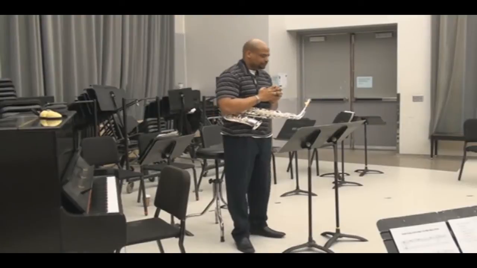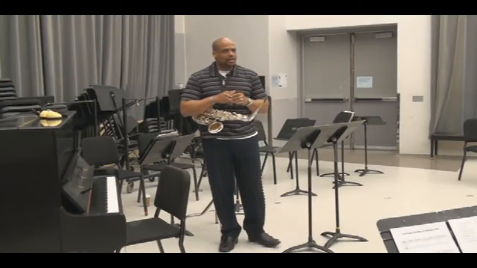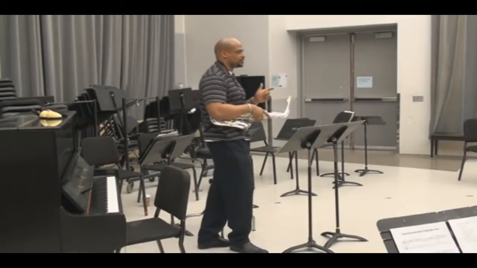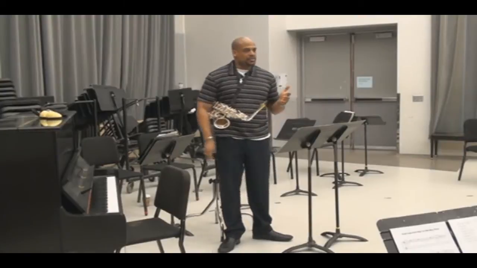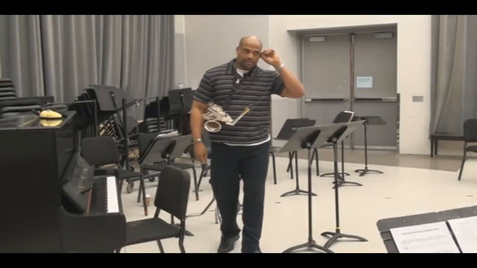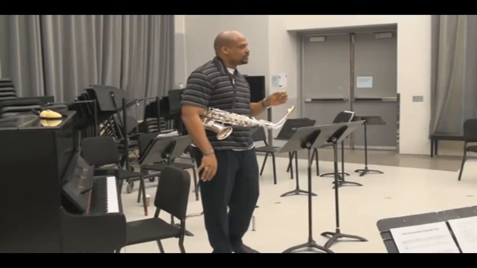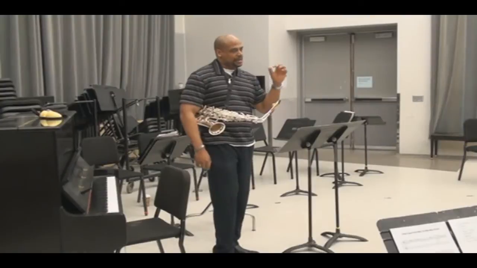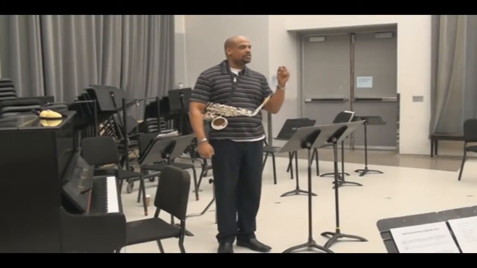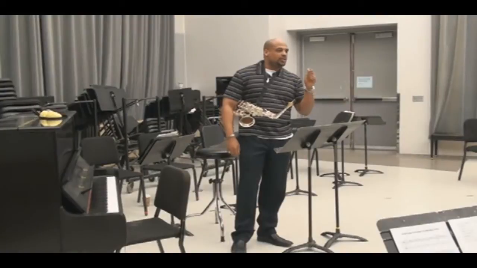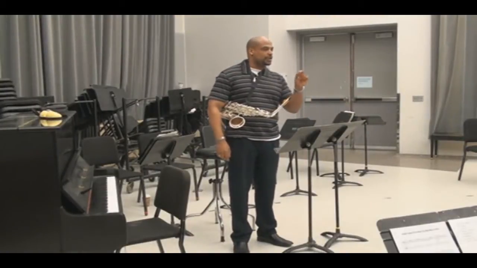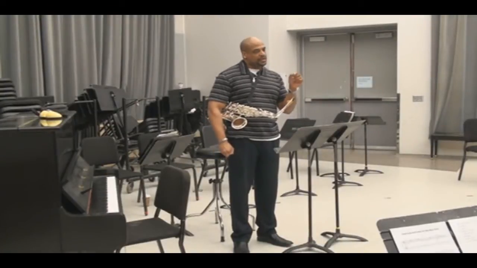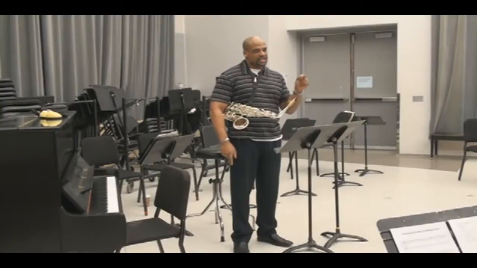And I want to talk to you guys a little bit right now about patterns and static structures. Patterns and static structures, okay? Now, we know what patterns are. But a static structure is the logic of the pattern. The logic of the pattern supersedes the chord structure temporarily. So the logic of the pattern temporarily supersedes the chord structure.